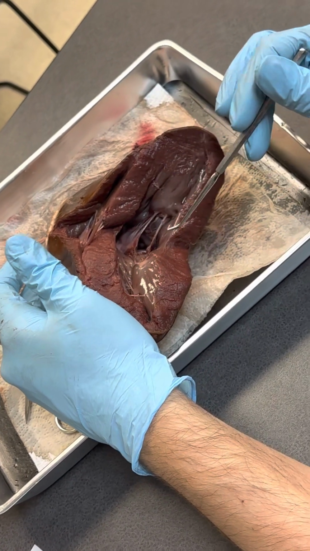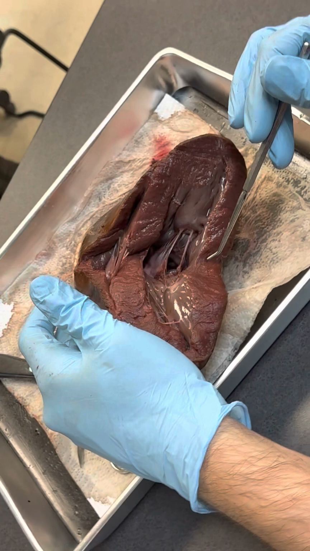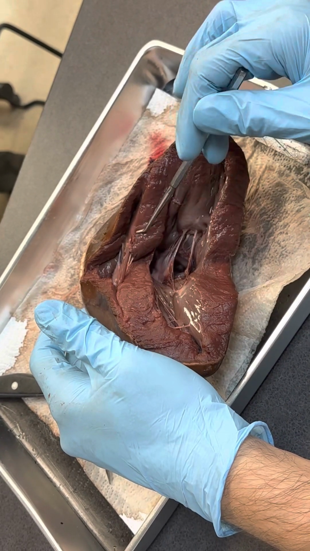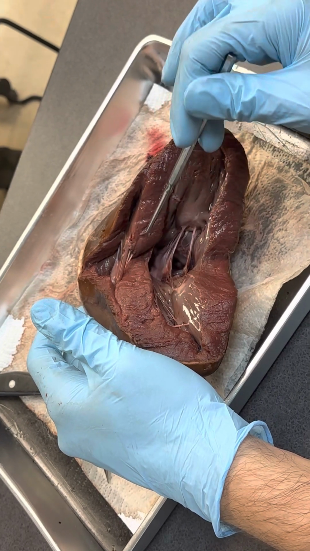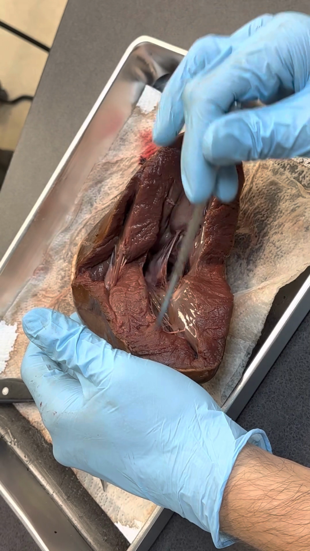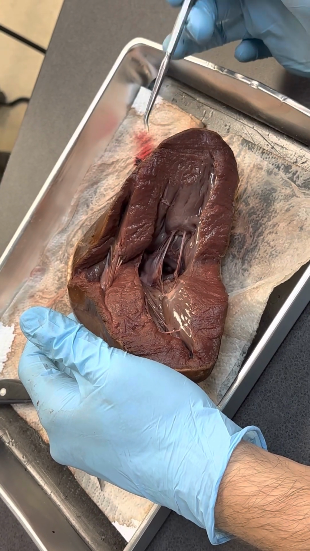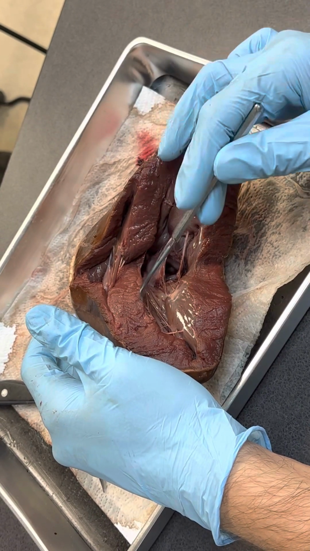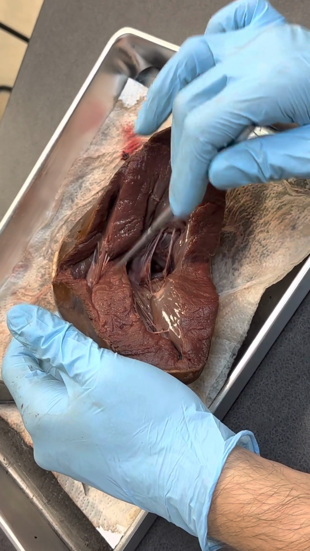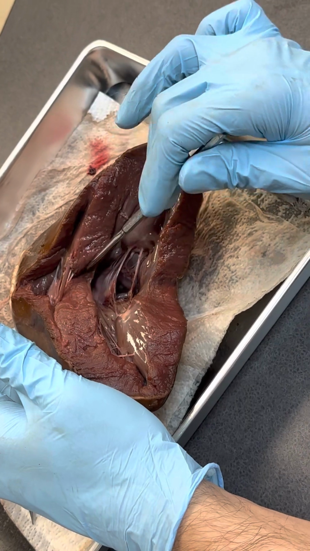Okay. All right, next, put your probe on the interventricular septum, please. If there is a pin here and it says, what type of tissue is this? What would you say? Myocardium. If it says, what structure is this? What would you say? The interventricular septum. Make sense? Okay, interventricular septum.